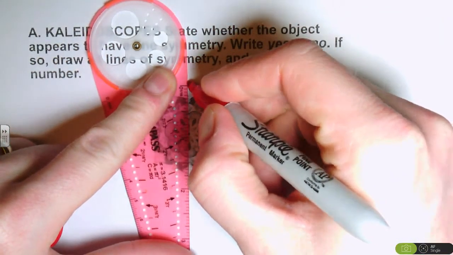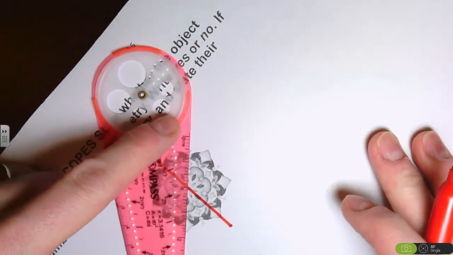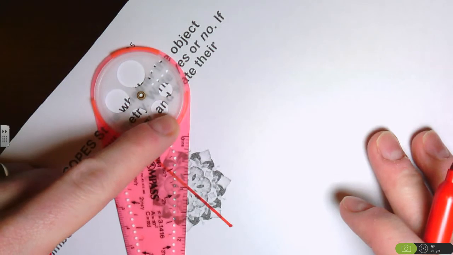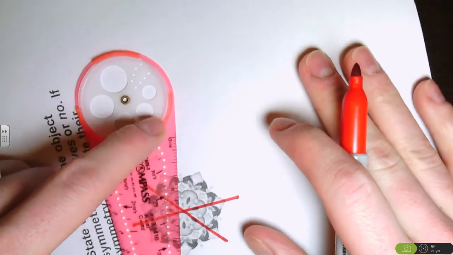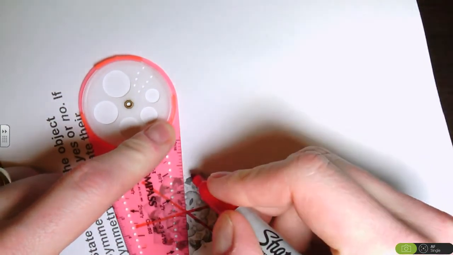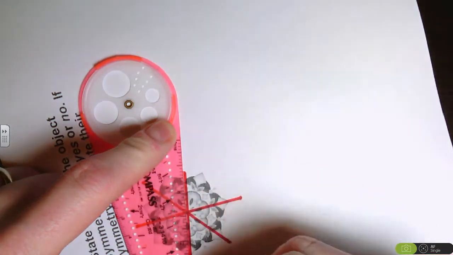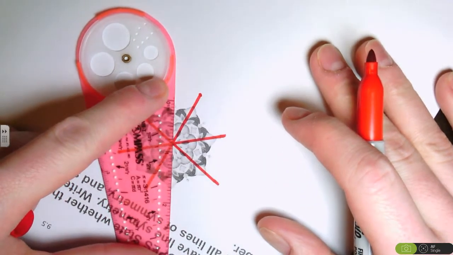Draw one. A lot of times what I do is I turn the paper. And there's another arrow, so that's two. There's another one, three. Another one there with the arrow, four.